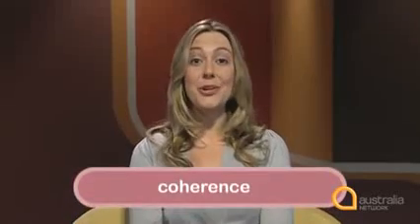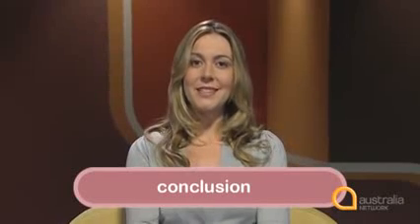Now let's look at coherence. What is coherence? When writing an essay, you need to organise and develop your argument logically using paragraphs, starting with an introduction, 2 or 3 body paragraphs, and finishing with a conclusion. There should be a clear transition from one paragraph to the next, linking the ideas between paragraphs.